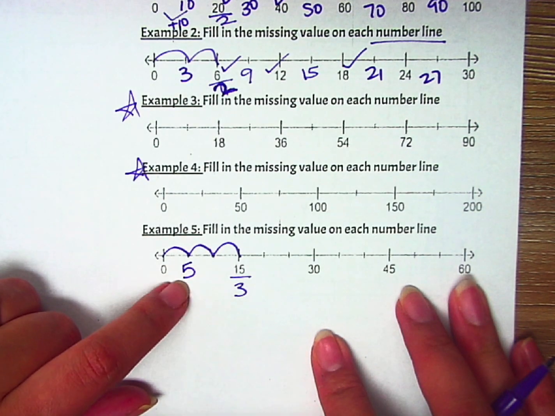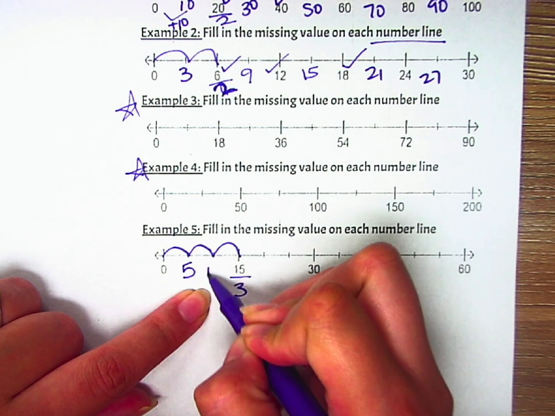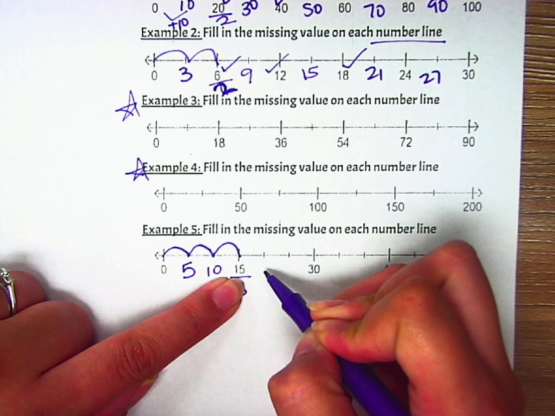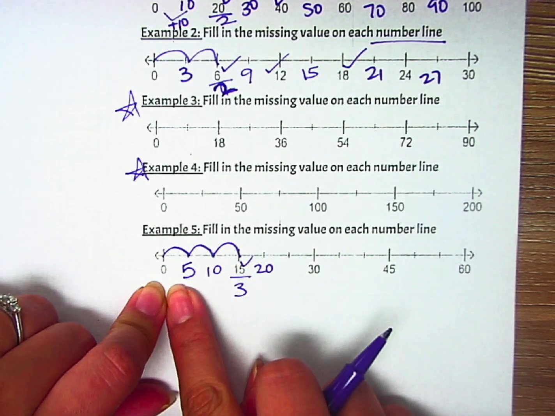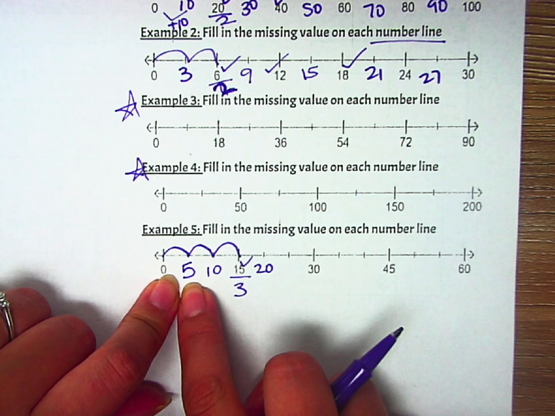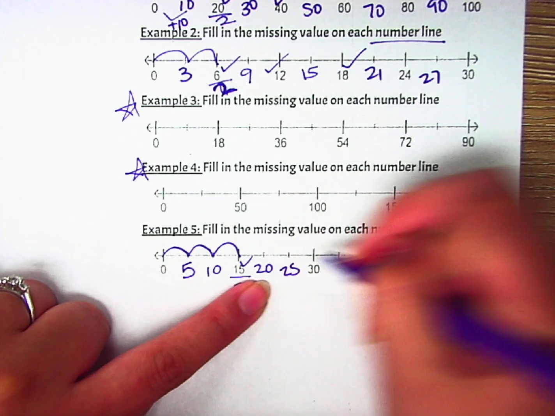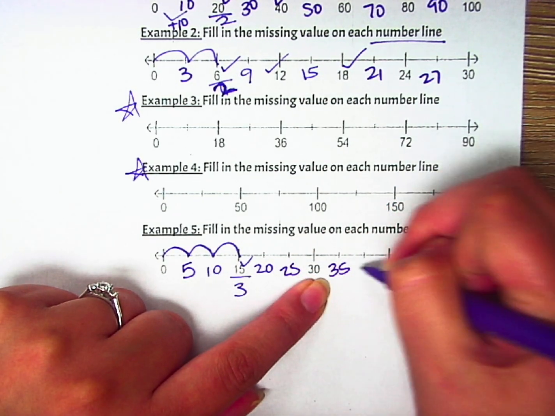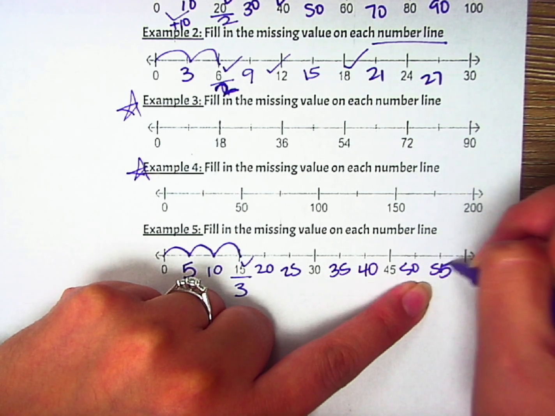So now I know I'm going to add 5 to each increment. So 5 plus 5 is 10. 10 plus 5 is 15. 15 plus 5 is 20. If you notice, it's going in 5s, right? Multiples of 5. So let's just do our 5s. It's a lot easier. 5, 10, 15, 20, 25, 30, 35, 40, 45, 50, 55, and 60.